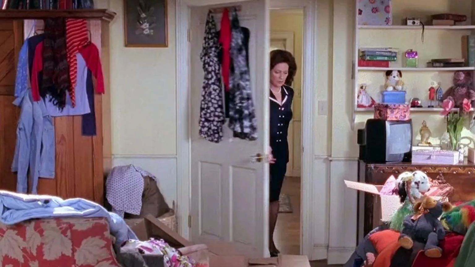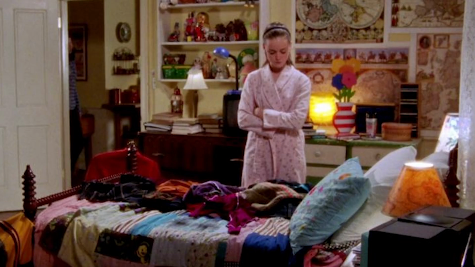So we have Rory's room, as close in spirit as I could manage at this point.